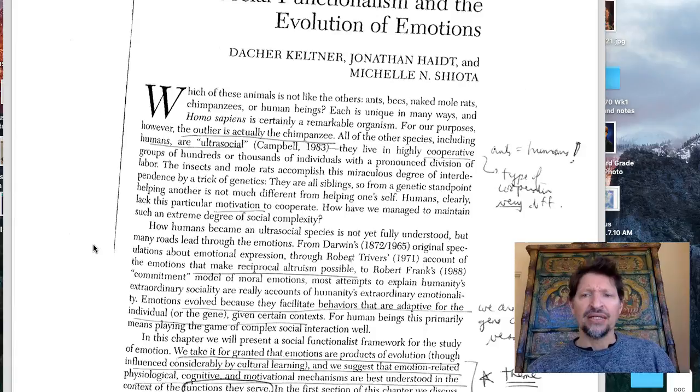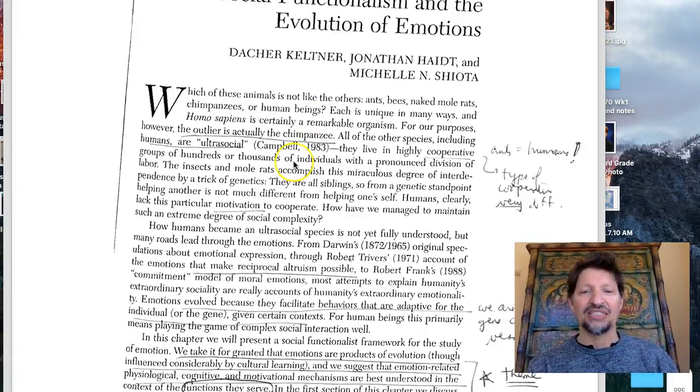But basically, it says, and this will give you the reason why it drives me a little bit crazy. It says our purpose is: what is not like the others? Ants, bees, naked mole rats, chimpanzees, or human beings. Basically, it says the one that isn't like the others is not human, but chimpanzee up here, because humans, like the other species, are ultra social.